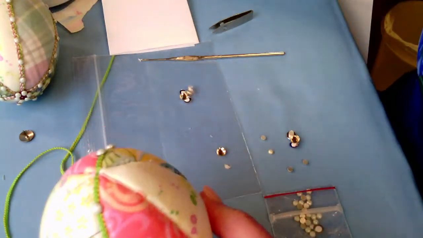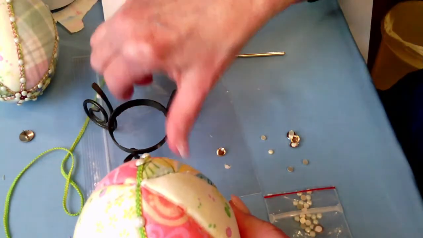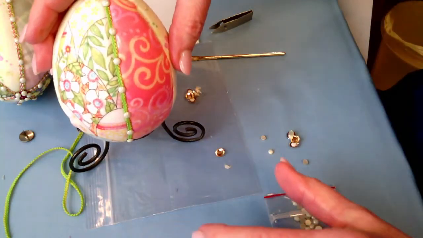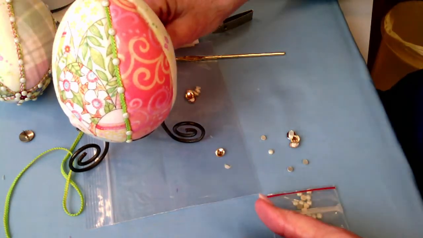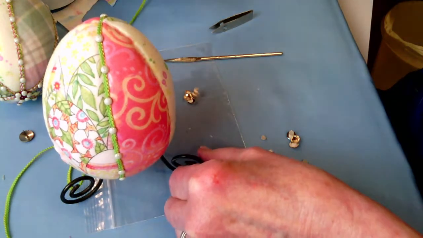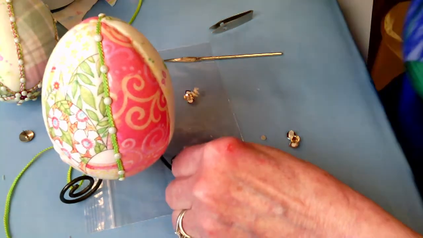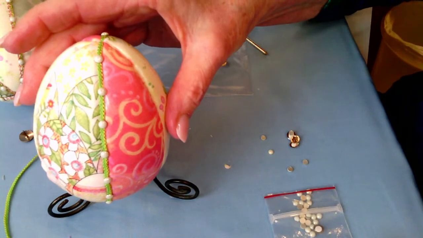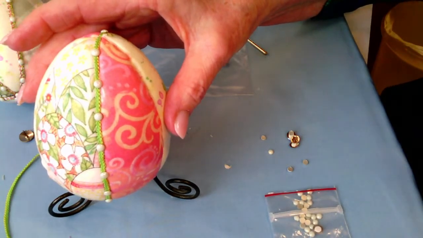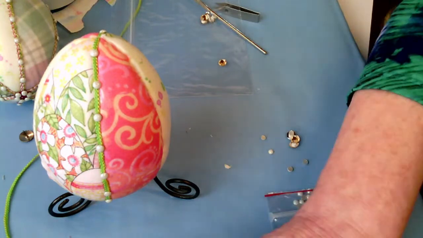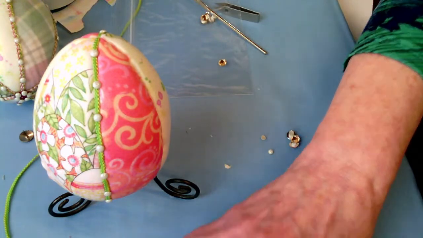So let me put that right on a little stand for you to see. Just like that. And let me move my glue out of the way so I don't get that on anything. Just here we are. So super easy to do, and it's a great scrap buster too, so you don't have to go and buy all new fabrics.